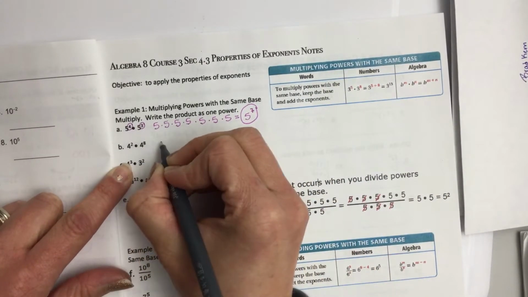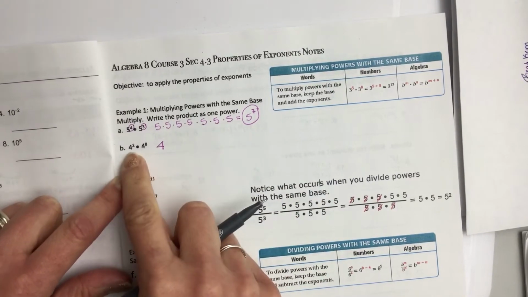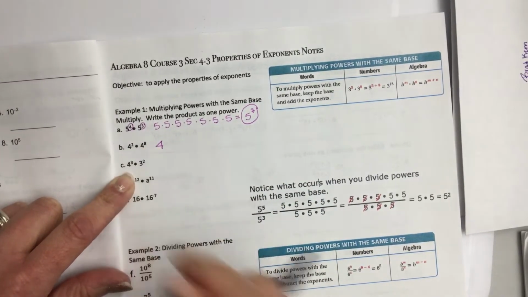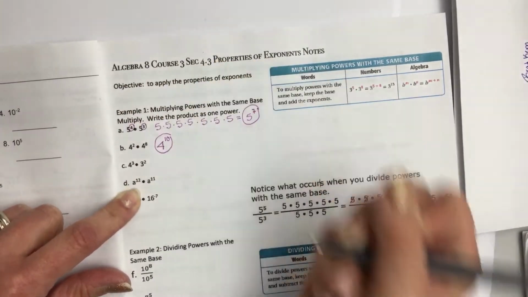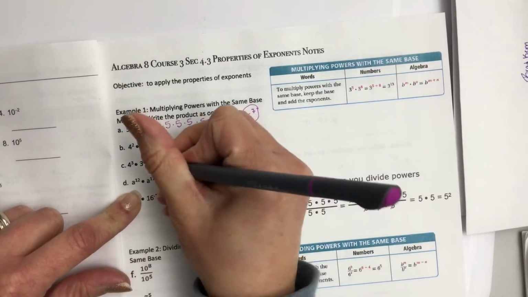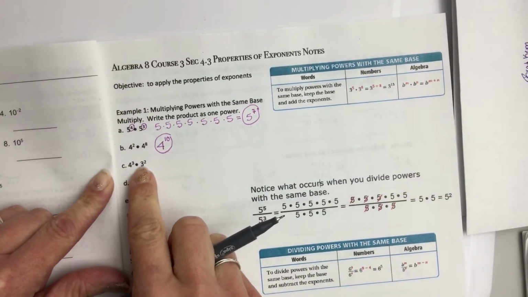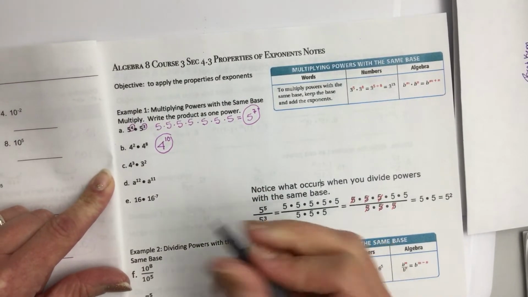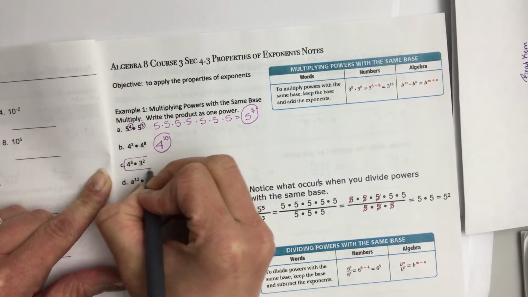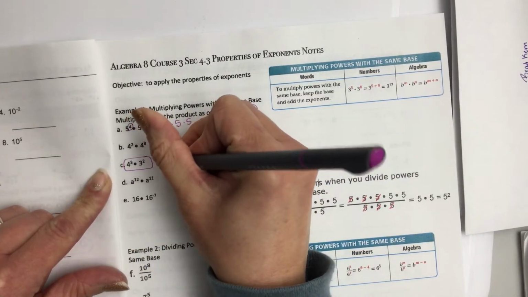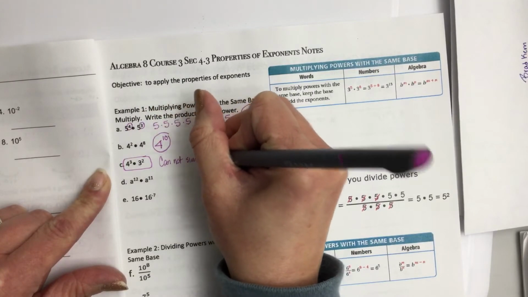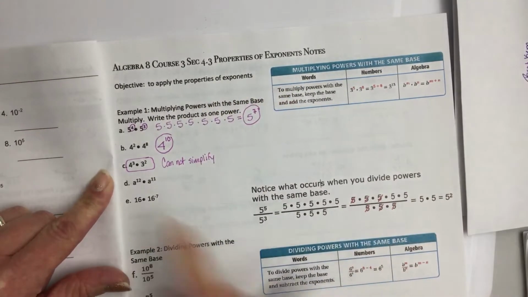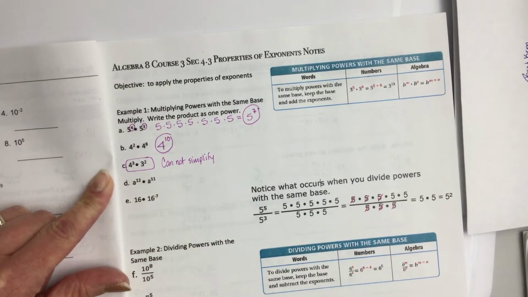So in this next one, your base is 4, that does not change. I have 2 4s, I have 8 more 4s, that gives me 10. And that's your answer. Letter C. If the bases are different, you cannot combine. So this is your answer. So basically, you can write on there, cannot simplify if you'd like. Just so you remember, but that is one power because they have to have the same base.